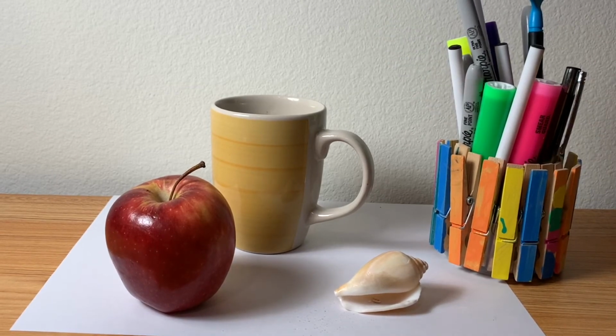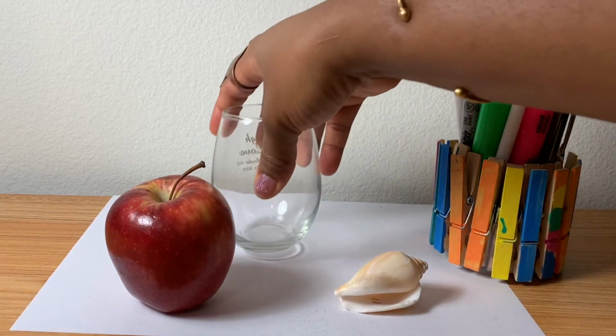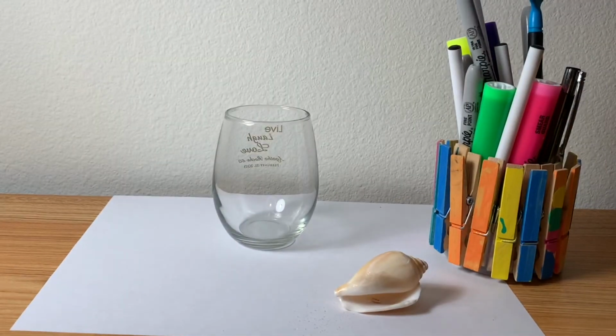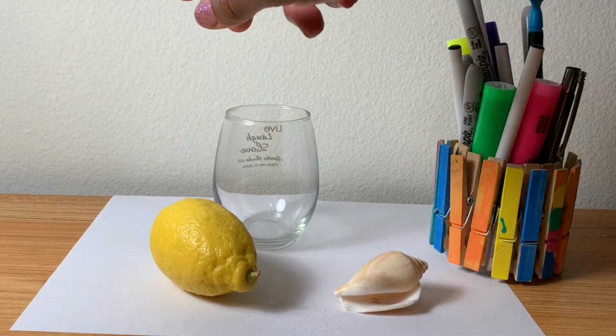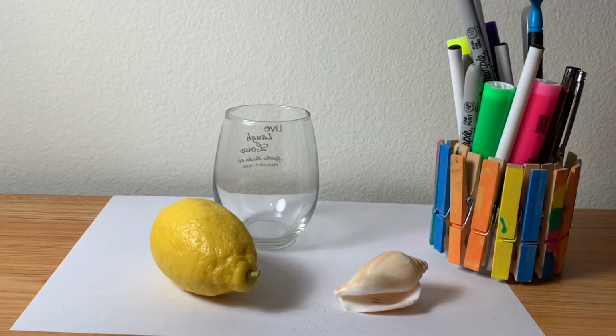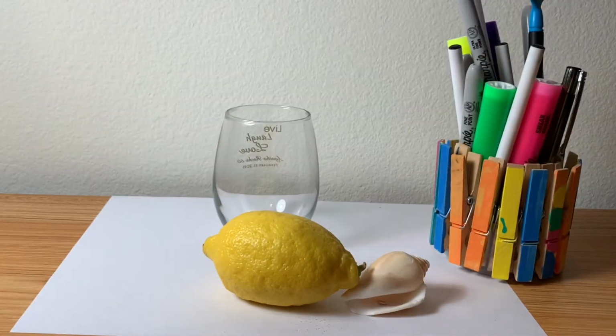You could swap out your cup for a glass. And if you want to make it even more interesting, add water to your glass. That always makes it fun. You could change your apple for a lemon. Think about a little bit more foreshortening. And notice how I'm not blocking the entire bottom of the cup. Okay, so that makes a stronger composition versus me putting this directly in front of it.